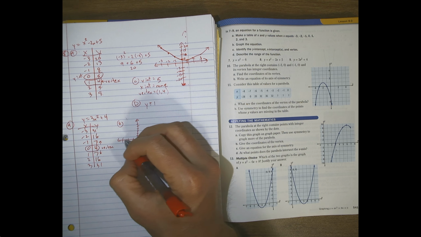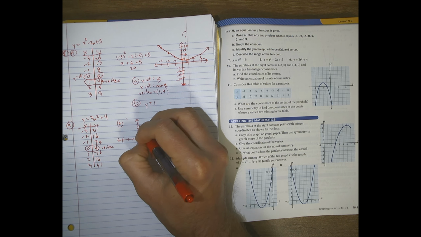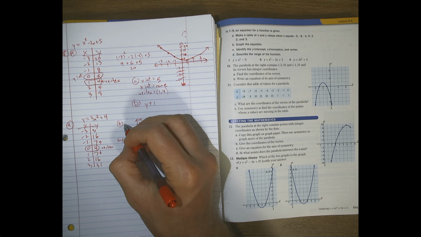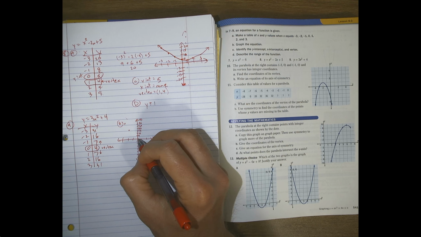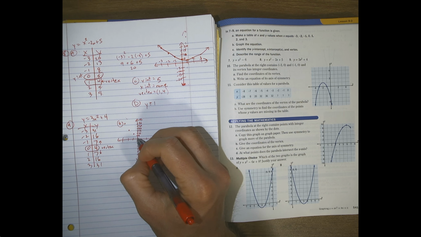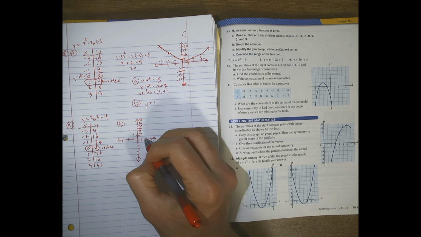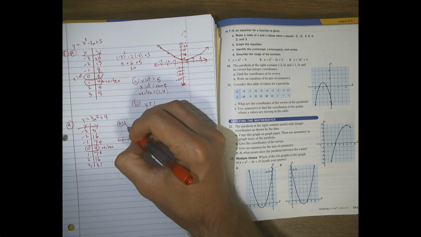So negative 3, 31. So let's label this 25, 30, 35. So that's going to be up here. Negative 2, 16. Negative 1, 7. 0, 4. And then 1, 7 back up. 16, 31.